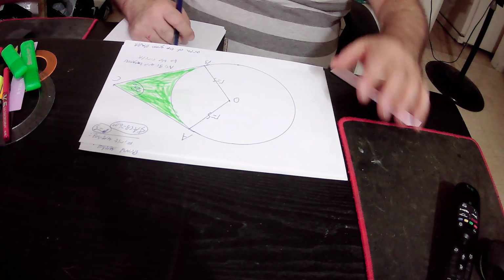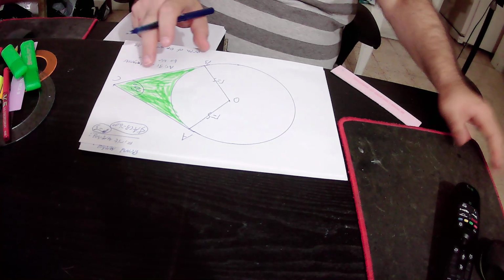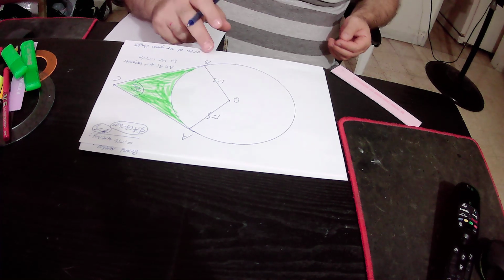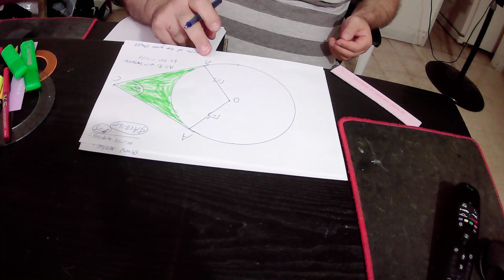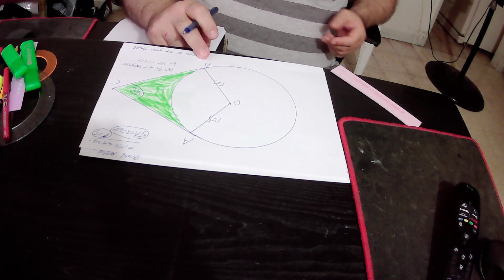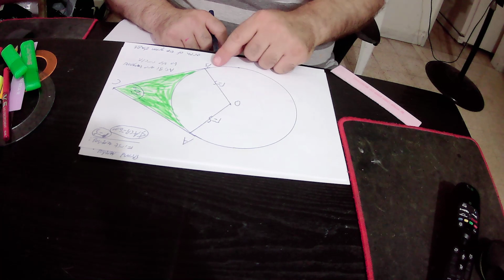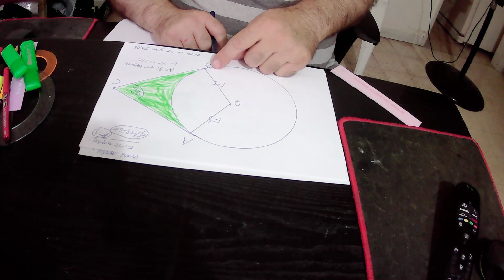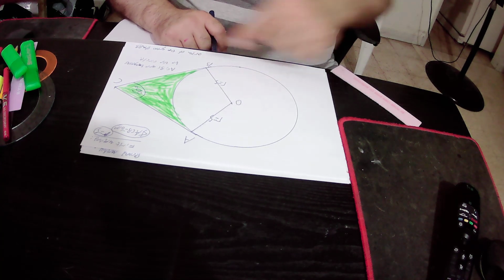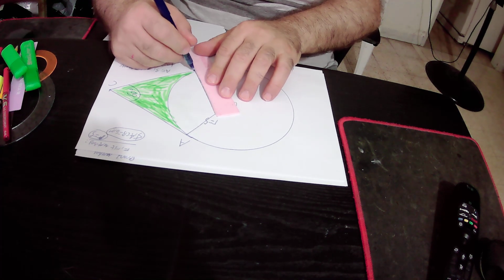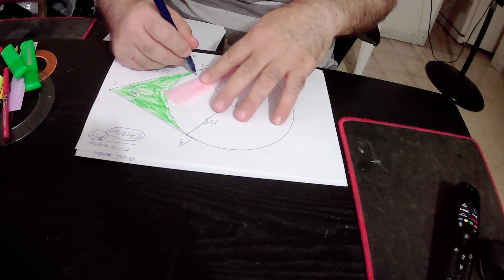Okay, so actually here we have tangent CB, that is tangent to this circle at point B. Point B is the point of tangency, and the radius is drawn to the point of tangency. Therefore the tangent will be perpendicular to the radius, that is to say this angle will be equal to 90 degrees.